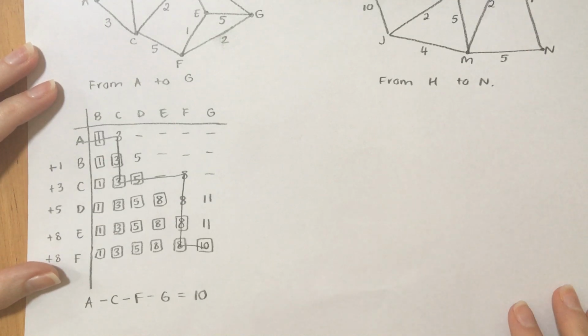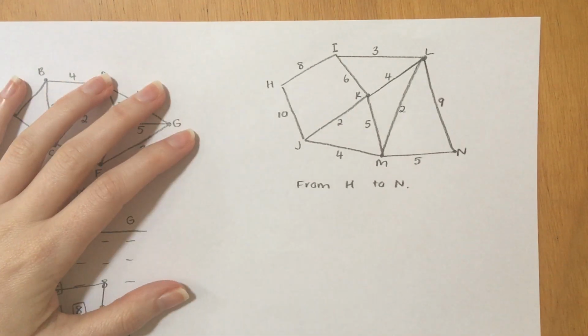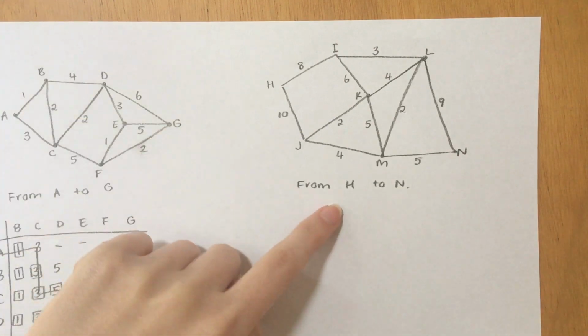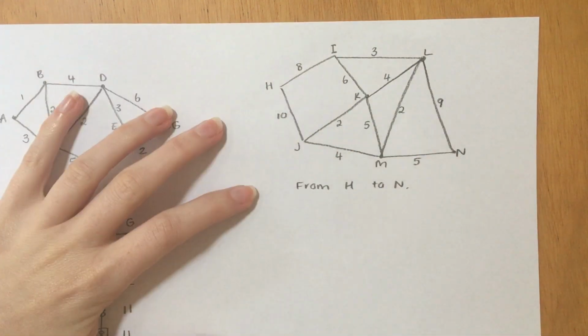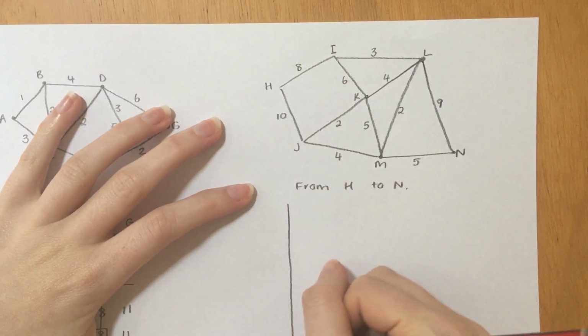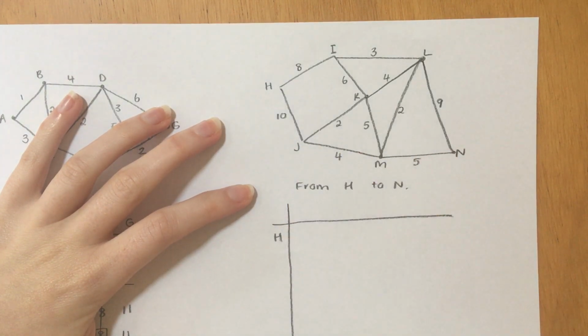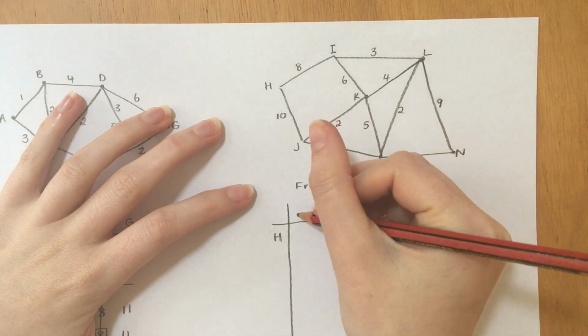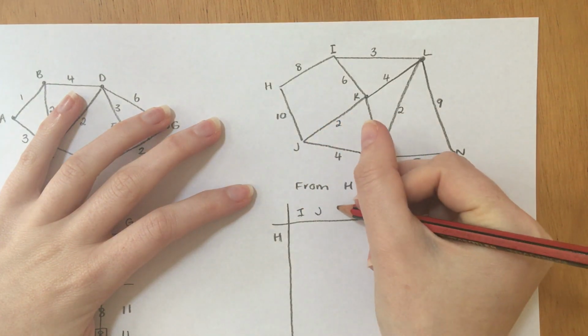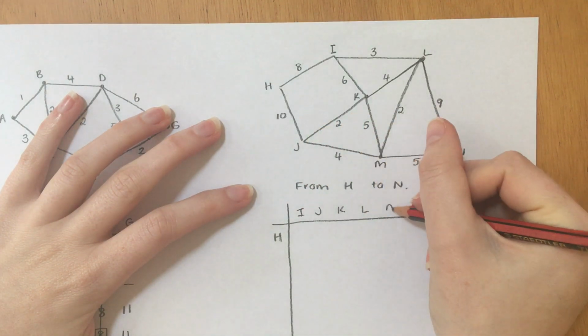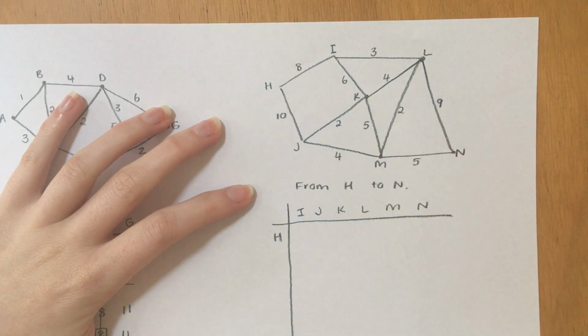All right, next one. Let's try this one. We want to go from H to N, so from here to here. Let's draw up our box. Starting letter goes in top left, and then every other letter: H, I, J, K, L, M, N.